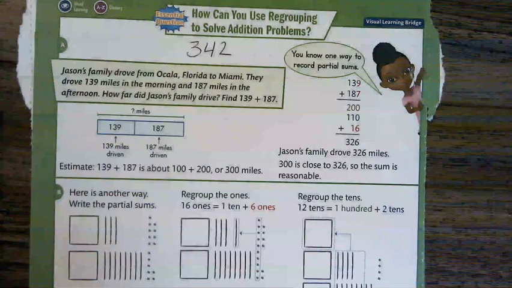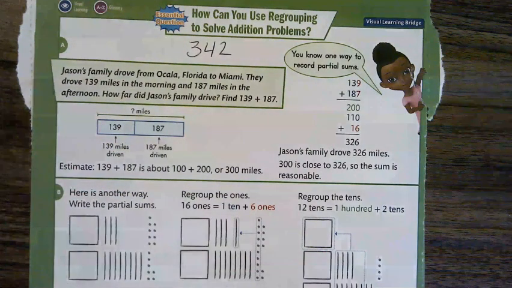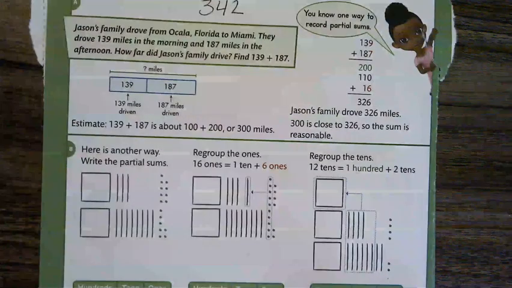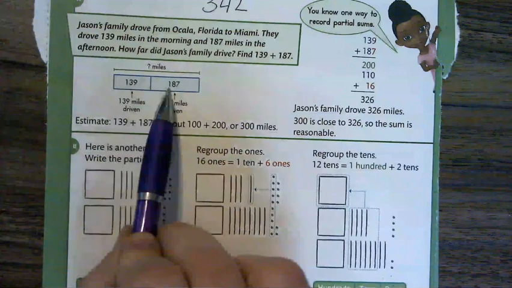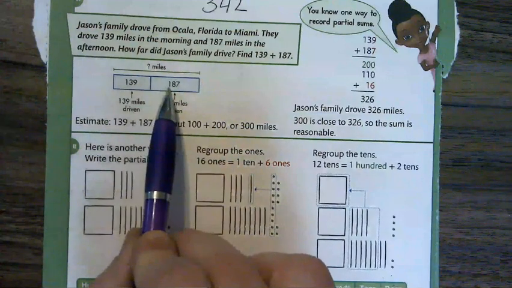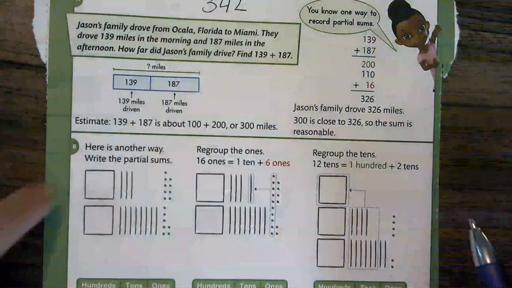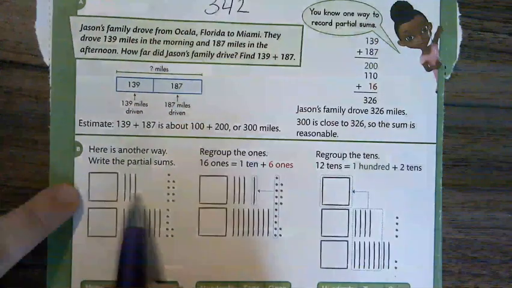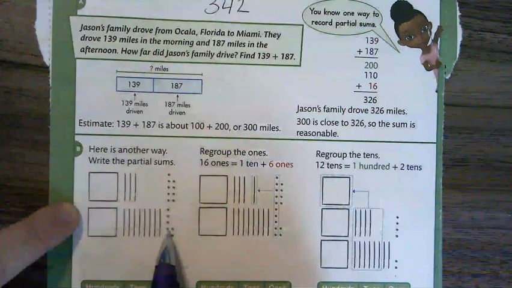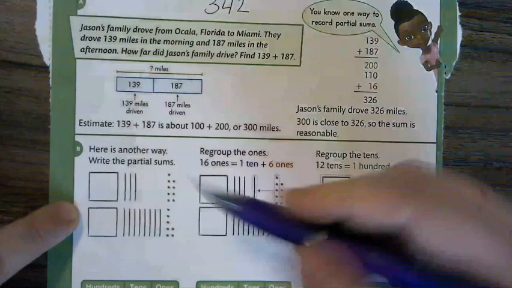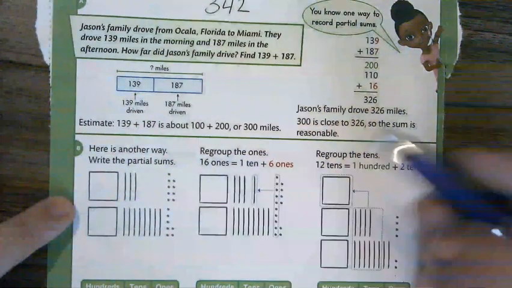And as we walk through here, I'm going to show you why sometimes it can just get a little bit messy, which is why when we just talk about numbers, it might help us out. We've got 139 miles plus 187 miles. All right, so that's what we want to add together. Well, up here, I've got 139. Down here, I've got 187. Well, when we add together our 9 and 7, we get 16.